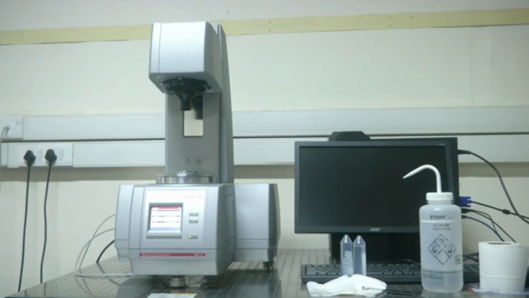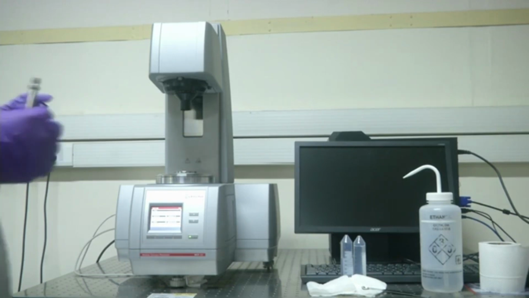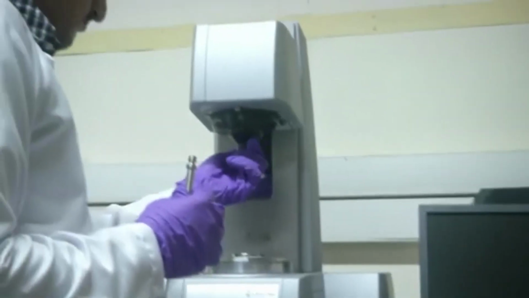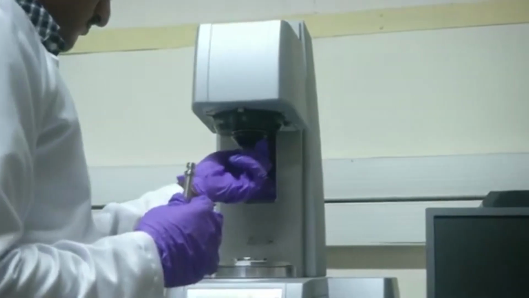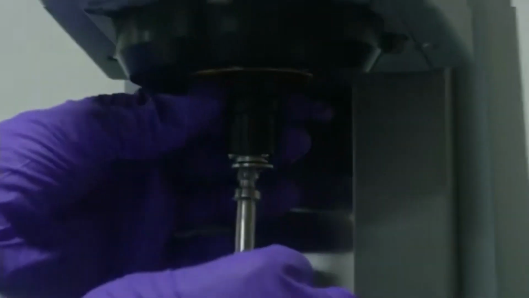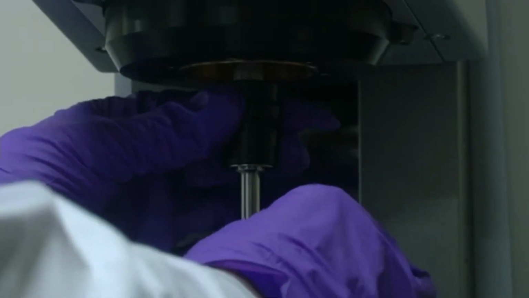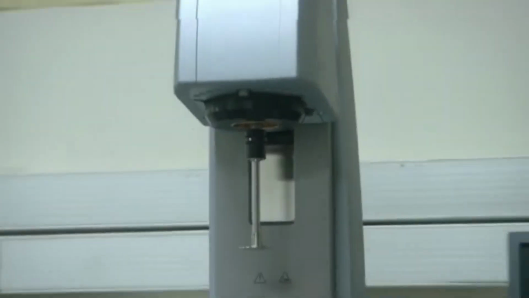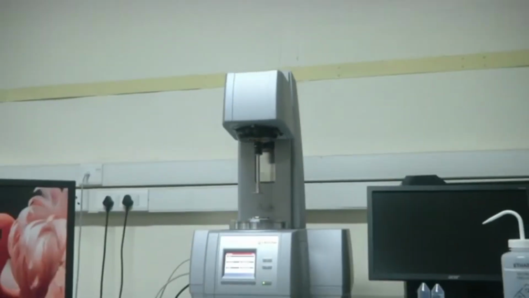So before we start our experiment, we will insert the conical plate into a cylindrical rod and then attach the cylindrical rod to the measuring system. Before we do that, we need to remove the protective covering for the measuring system. We then insert the rod into the measuring system. The conical plate has already been attached to the bottom of the rod.